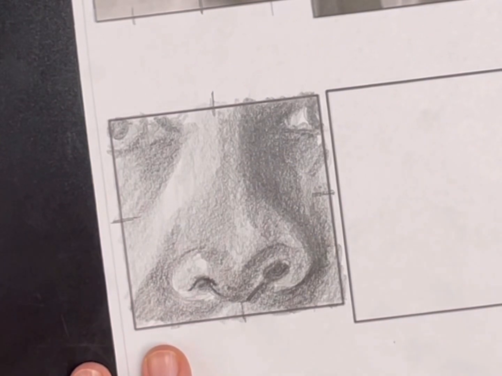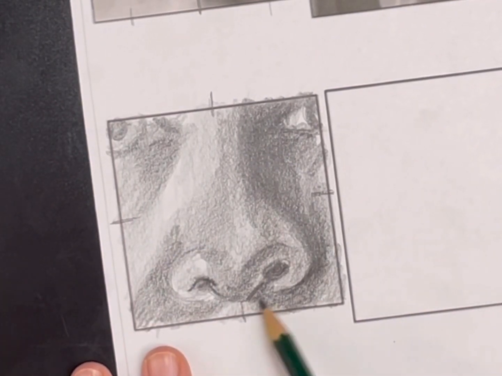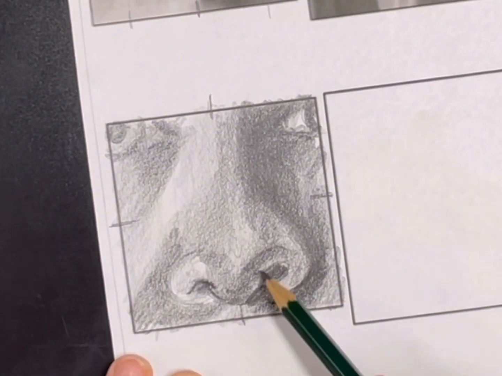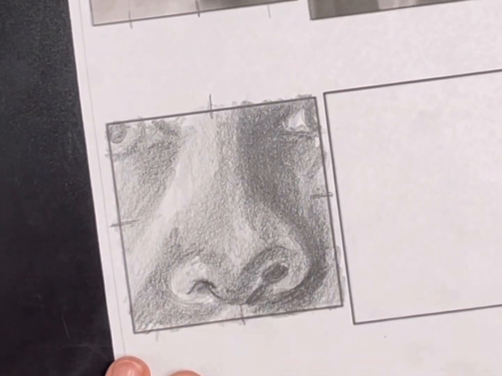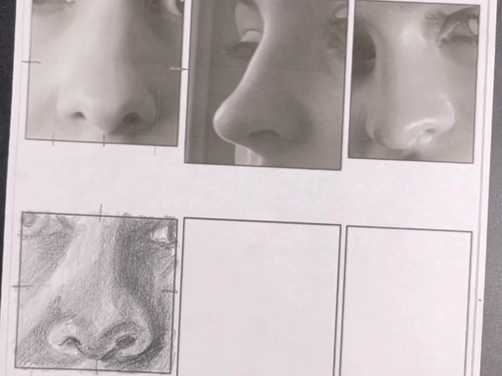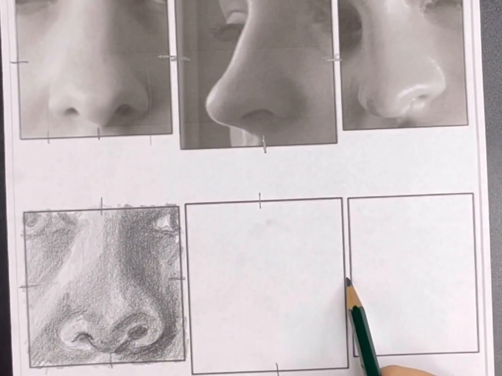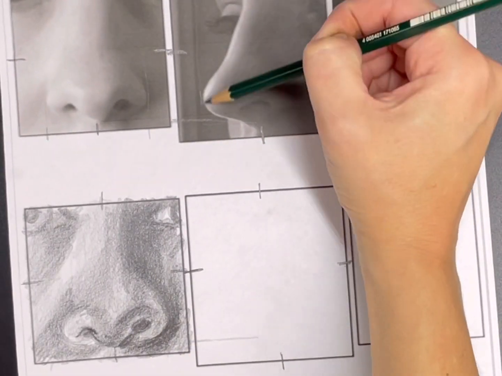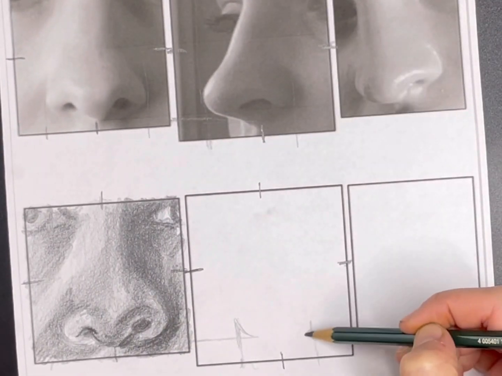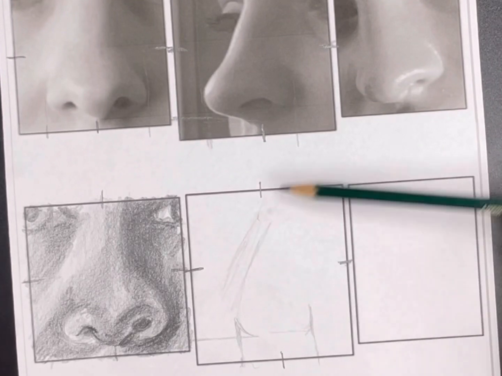Now I'm starting to look at the details around the nose and the shading, so really take your time building these layers and really darken those darkest values to create a good amount of contrast throughout the entire nose. Now I'm moving on to the second one. This is at a side angle, so it is going to be slightly different.